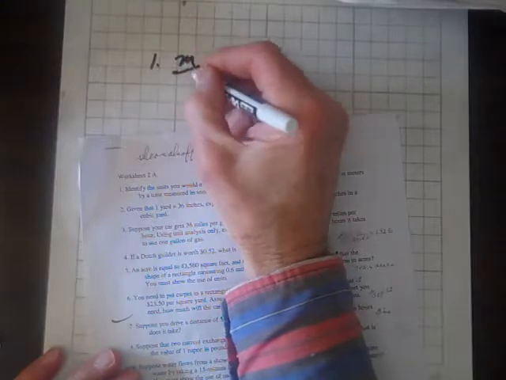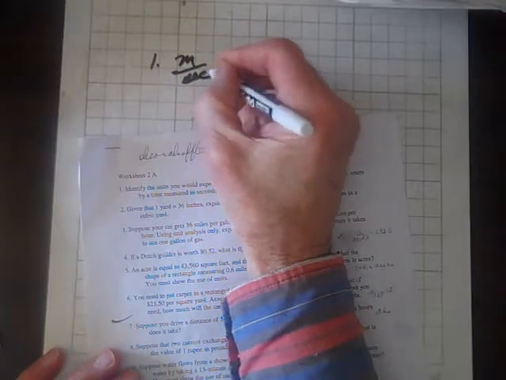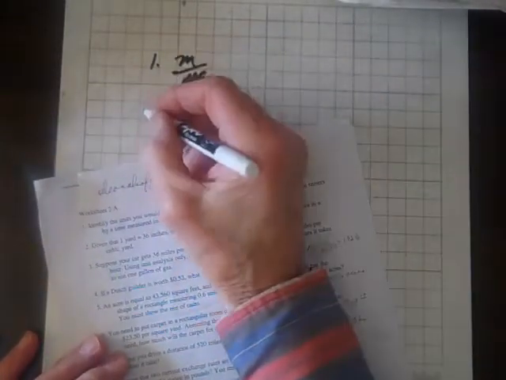Okay, now we're doing worksheet 2A, the worksheet that's on the Canvas website for this section on 2A. So let's deal with the first question, and that is identify the units you would expect for speed found by dividing a distance measured in meters by a time measured in seconds. Well, that would just be meters per second, wouldn't it? So now number 2.